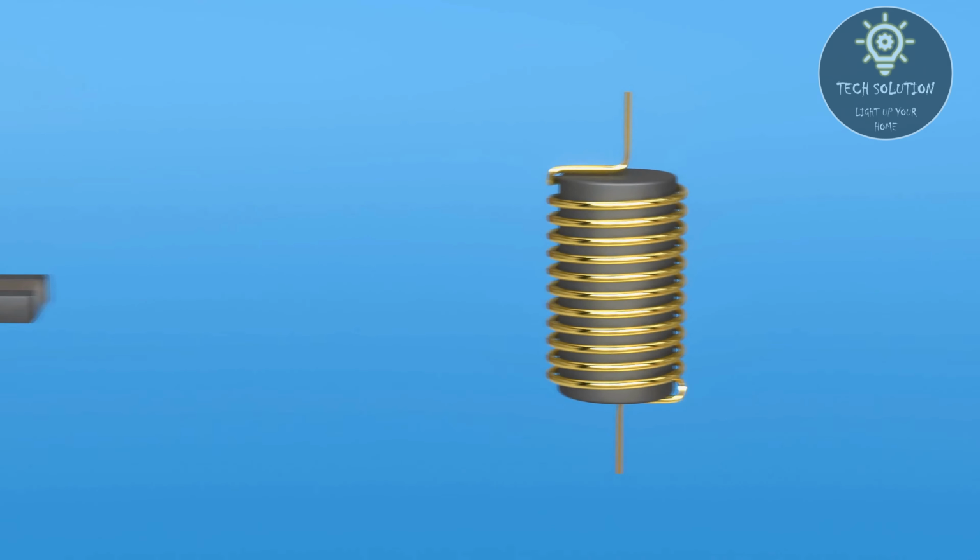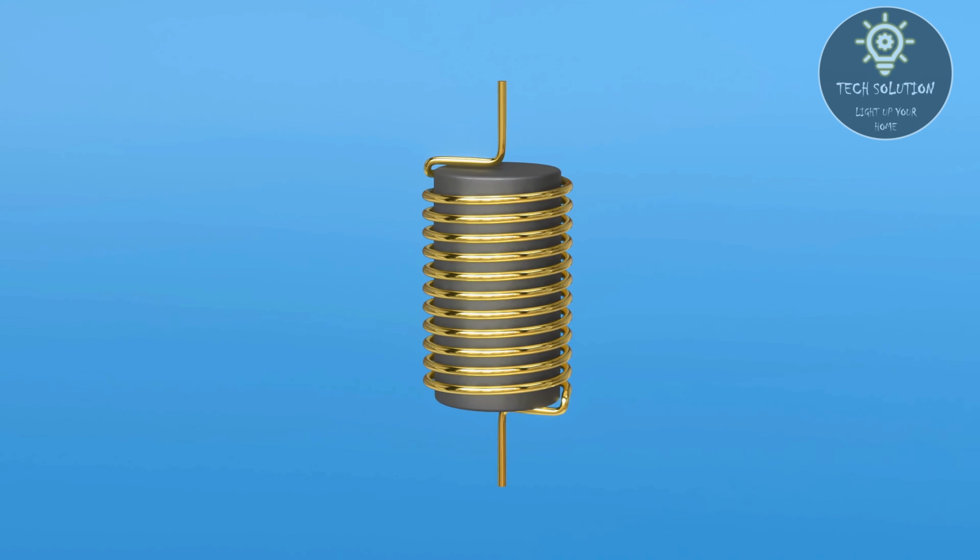Inductors are crucial components in electronics, playing a vital role in our daily lives.